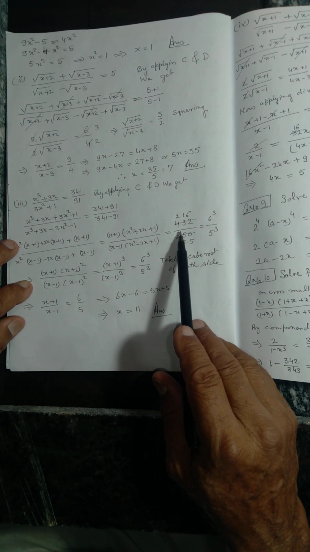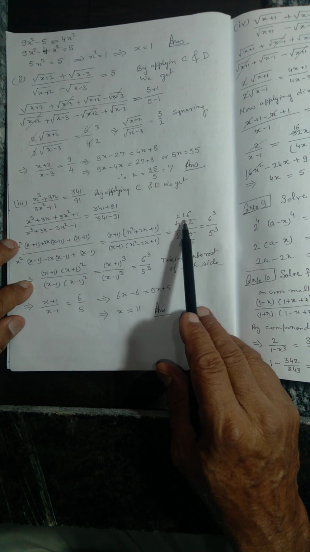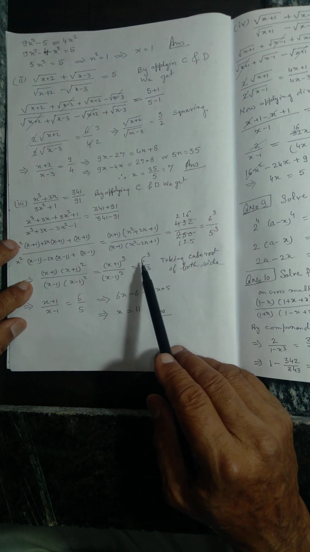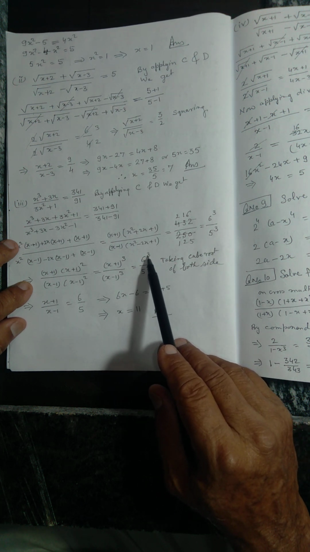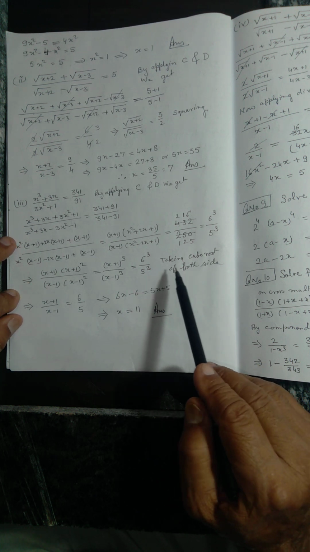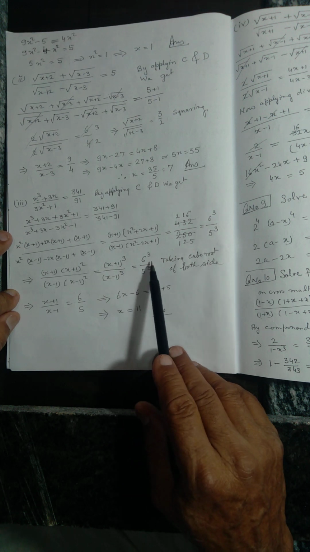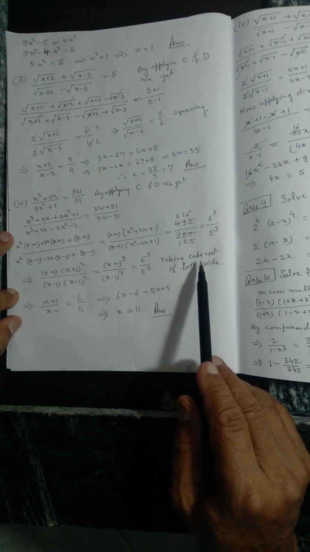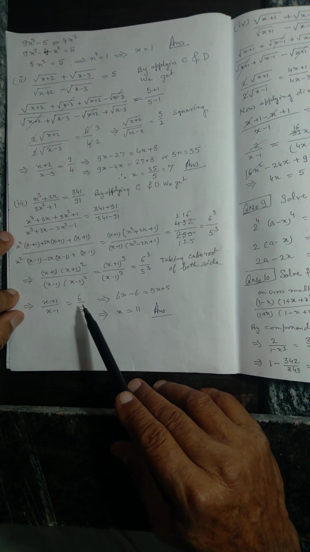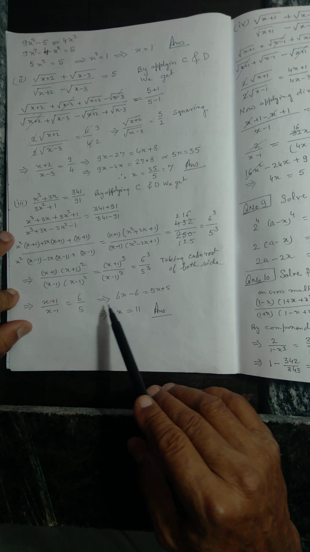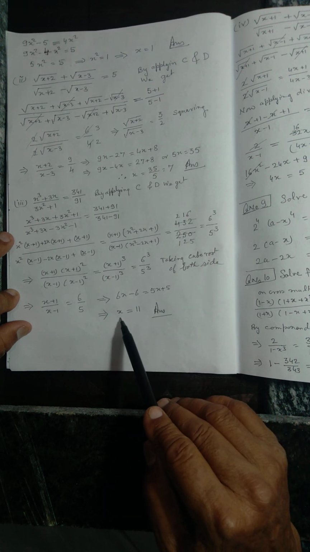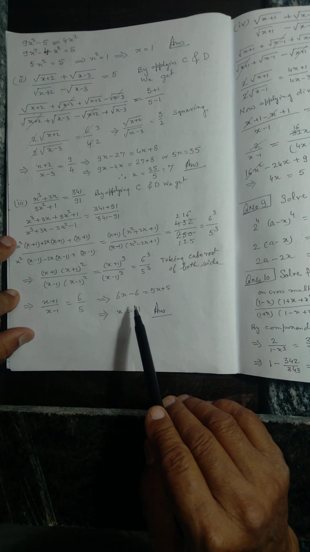On the right hand side, you see we will get 216 upon 125. 216 is the cube of 6, and 125 is the cube of 5. So I have written here the cube of 6 upon the cube of 5. Taking the cube root of both sides, we can remove this power 3. So (x plus 1) upon (x minus 1) will be equal to 6 upon 5. Cross multiply it, you will get 6x minus 6 is equal to 5x plus 5. That will be x is equal to 11.